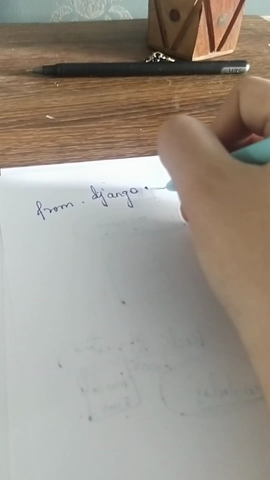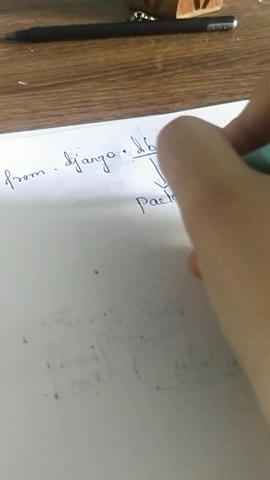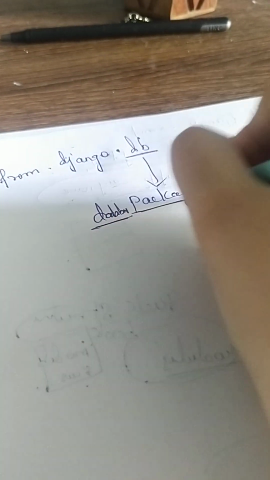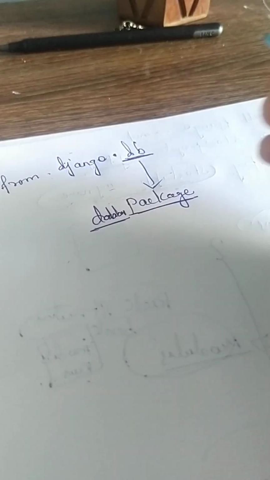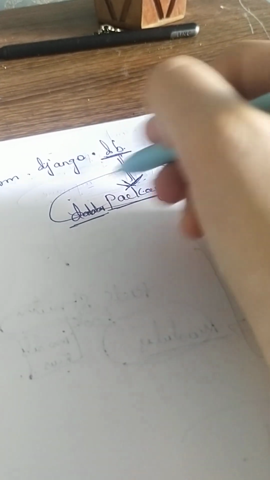So we just write it like from Django dot db, which is the database package in Django. The database package in Django is called db. It is used as an alias. The packages related to the database are present in db. So what is db? It is a package that contains all the databases.